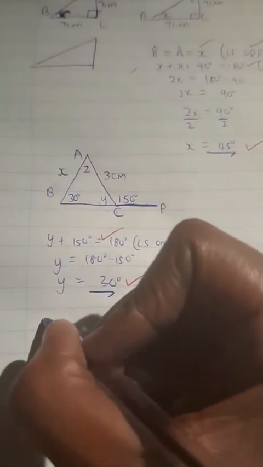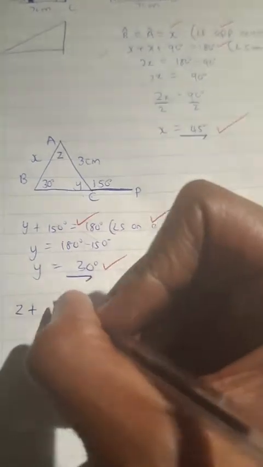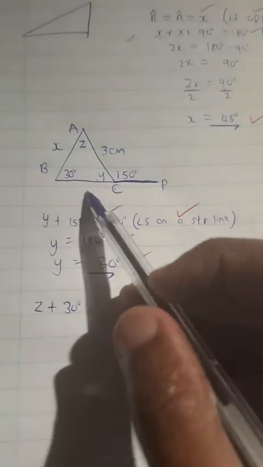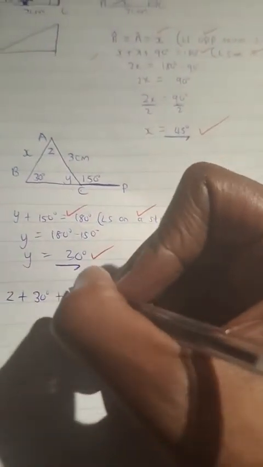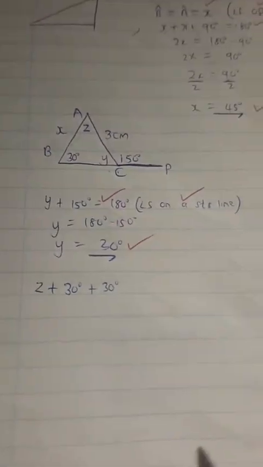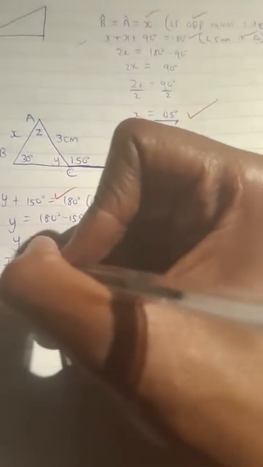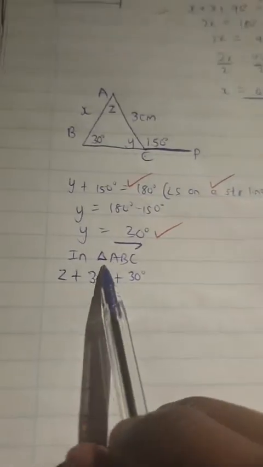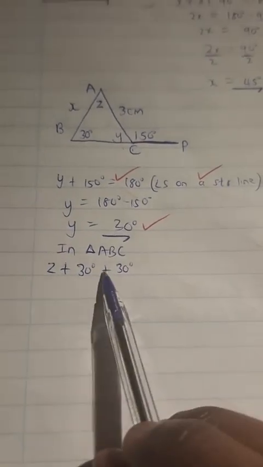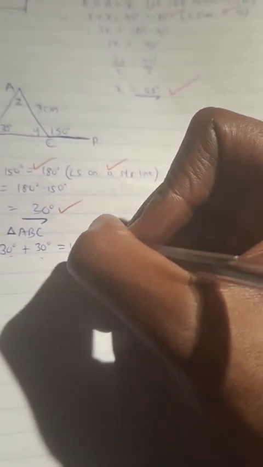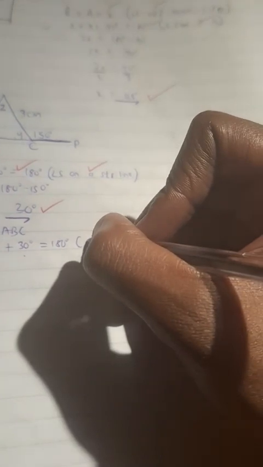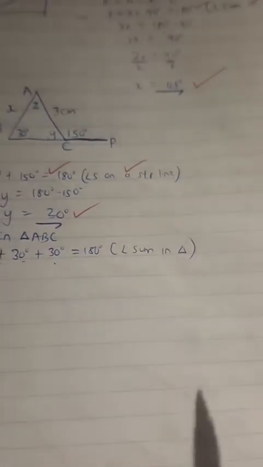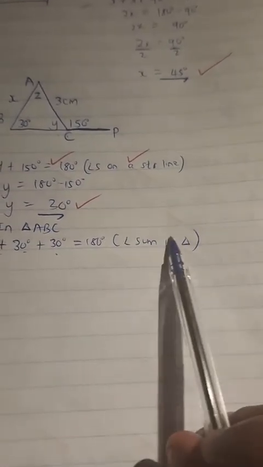So we are going to write down what? Z plus 30 degrees, the 30 degrees that's here, plus 30 degrees for y. This is in triangle ABC. It's always nice to show the teacher that I'm working now in triangle ABC. Z plus 30 is equal to 180 degrees. What's the reason? Angle sum in triangle. Please, guys, make sure you use the correct reason.